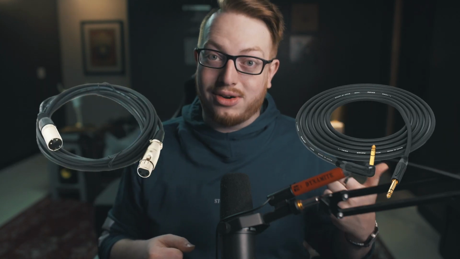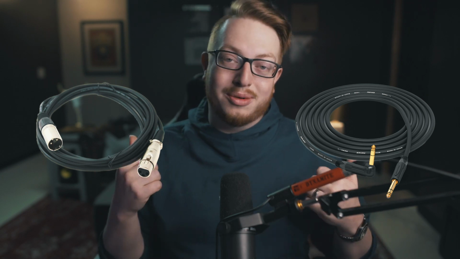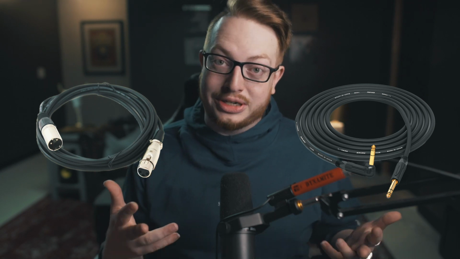In general, there are two main types of cables that you'll be dealing with for microphones. One is XLR and the other one is TRS. Just about every audio interface and board that I've used can take in both, so it really doesn't matter which one you're using. However, it is really important where and how you're going to be running your cable from your mic to your audio controller.